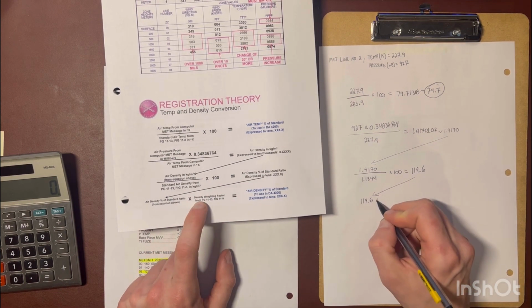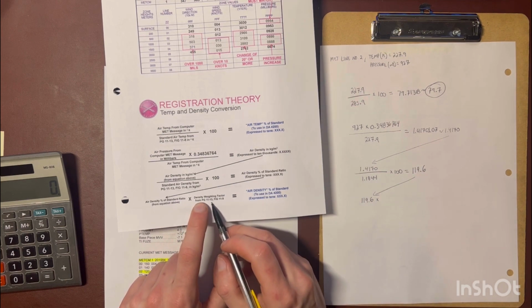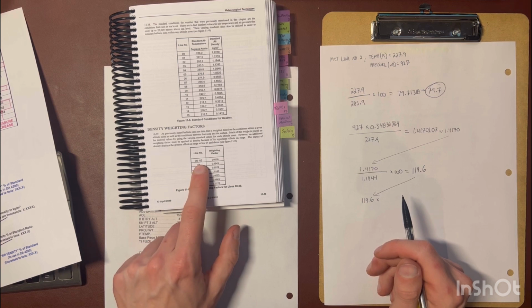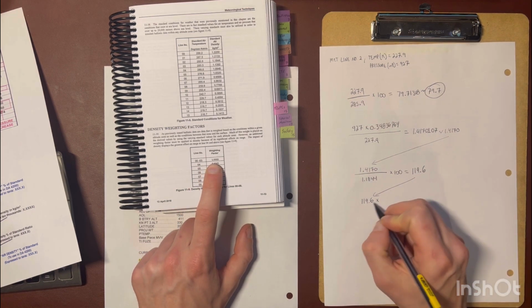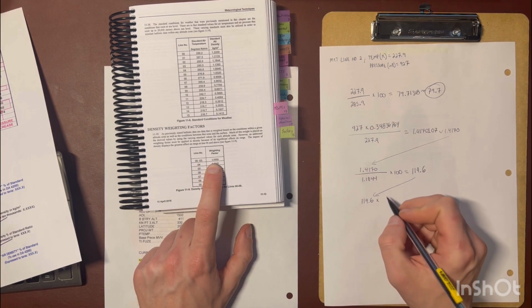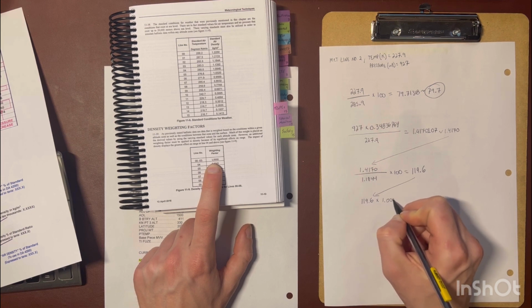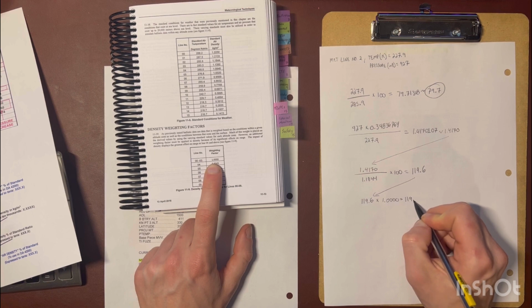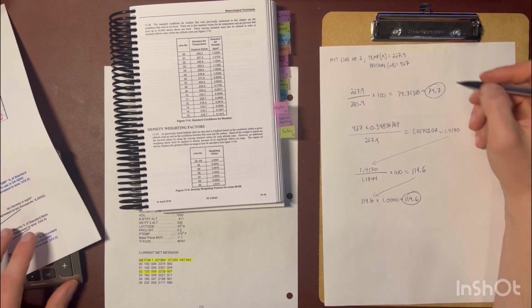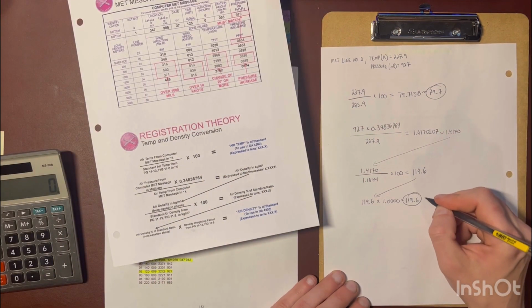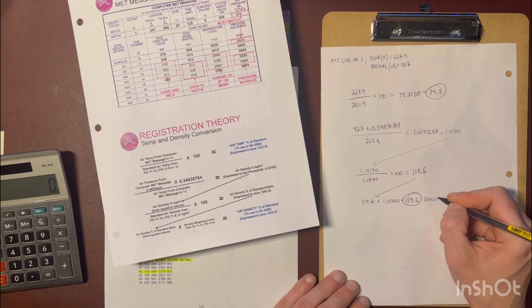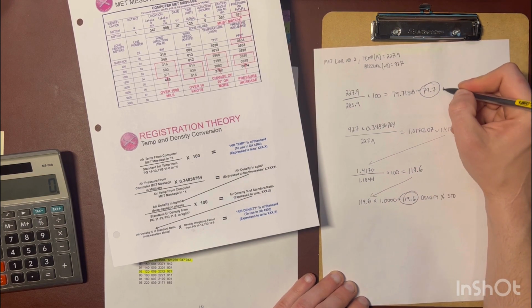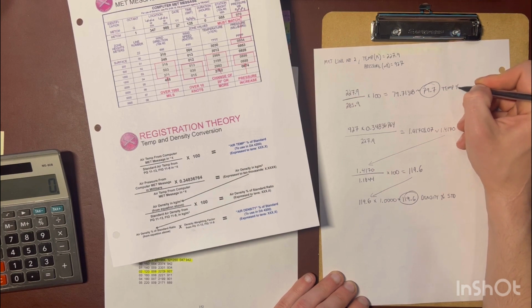multiply that times the density weighting factor from page 11-3, figure 11-9. Okay, so density weighting factors right here for line 0 through 03 is 1. Sweet. So 119.6 times 1.0000 gives me 119.6. So that is my density percent of standard. And this up here is my temp percent of standard.